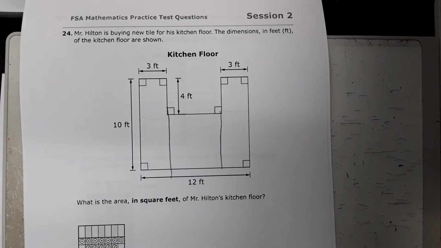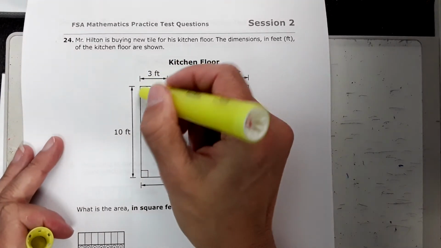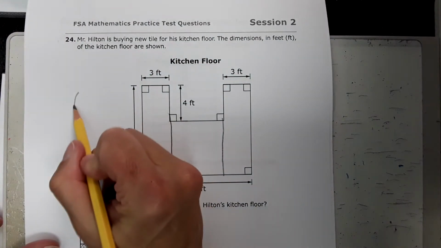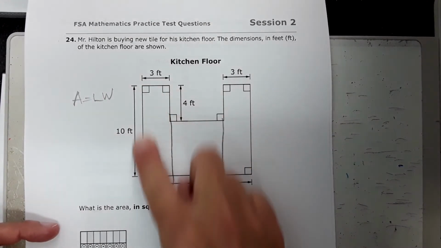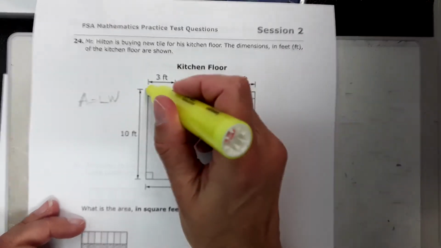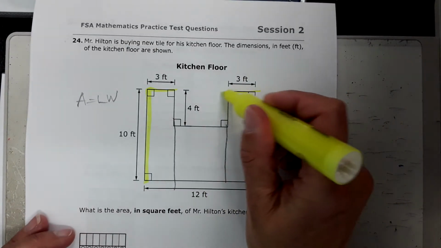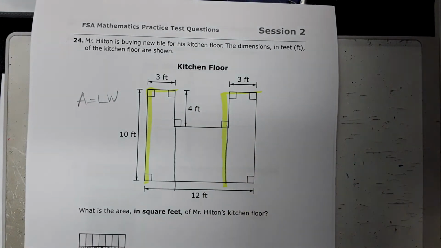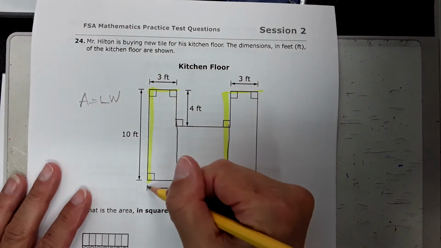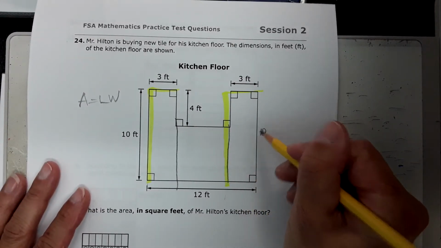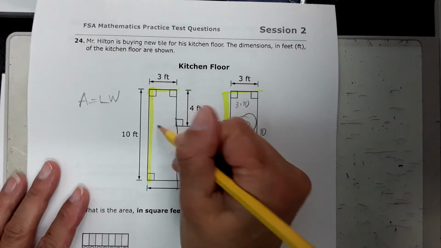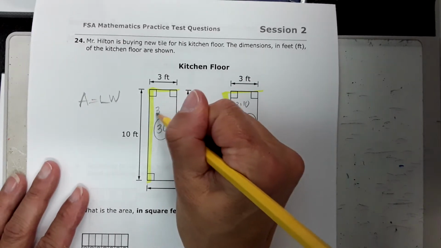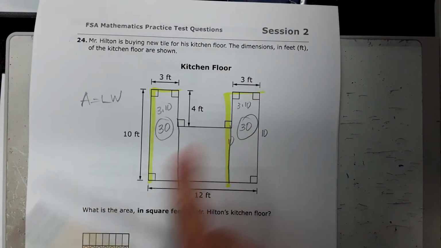I like to look at opposite sides and find all my sides. First of all, let me do this one. We know that the area of a rectangle is length times width, and I think a good thing to do is trace it. Length times the width. For this one, length times the width, and for this one, length times the width, they're both going to be the same. Because if this whole thing is 10, this whole thing is 10. So 3 times 10 is 30. So both of these are 30.